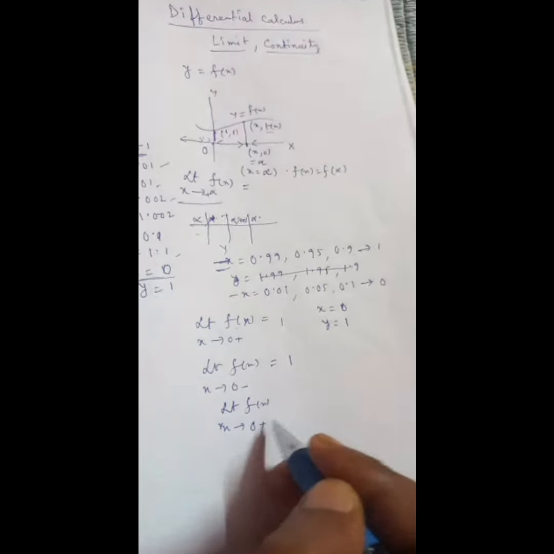So if this condition holds, then we will say that f(x) is continuous at the point 0. f(x) is continuous means this is for left hand limit, this is for right hand limit, and both these are equal.